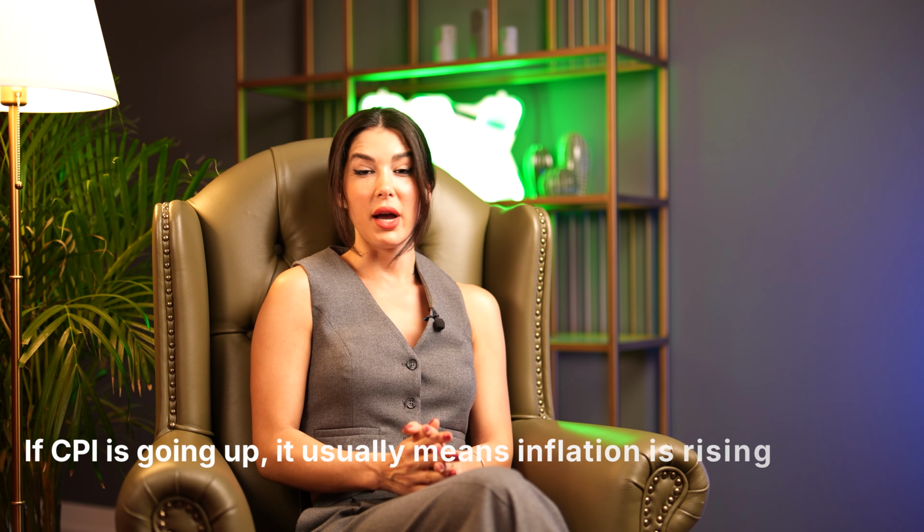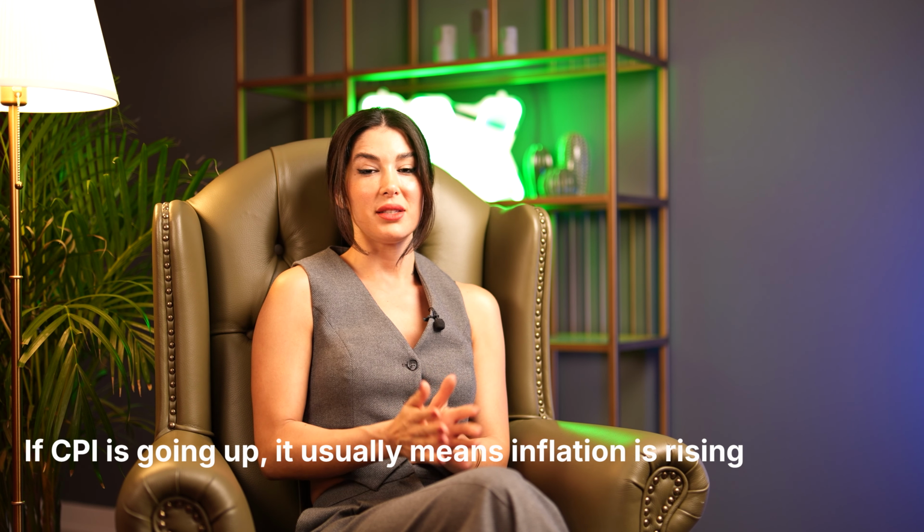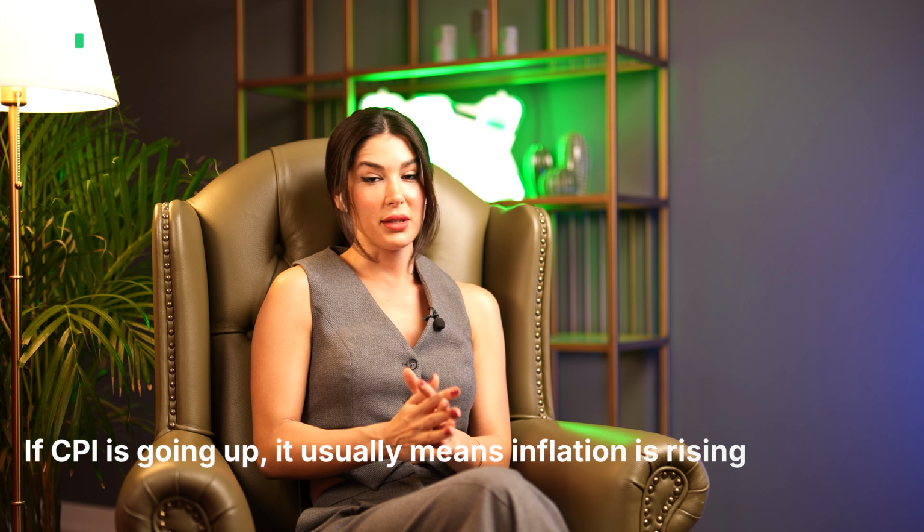Now, you'll often hear CPI talked about in terms of inflation. That's because if CPI is going up, it usually means inflation is rising, prices are getting higher, and inflation? It's like that annoying friend who just keeps taking more and more of your money without giving you much in return. When inflation goes up, each dollar you have buys you less. It's the financial equivalent of shrinking your grocery cart while the bill stays the same.